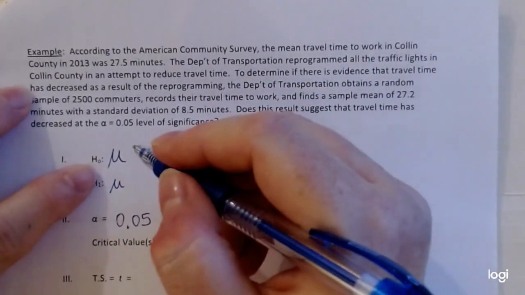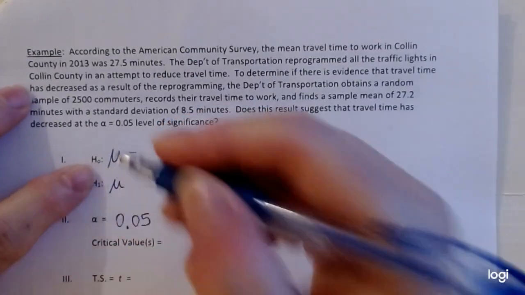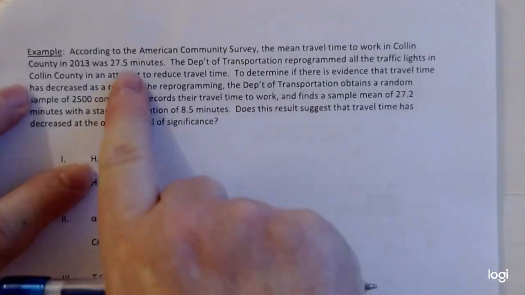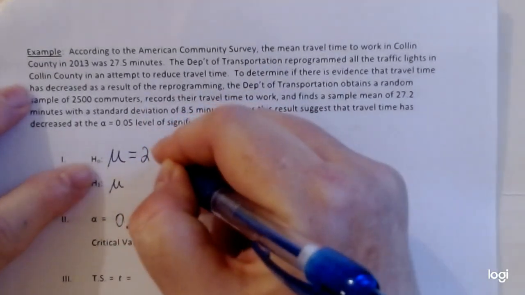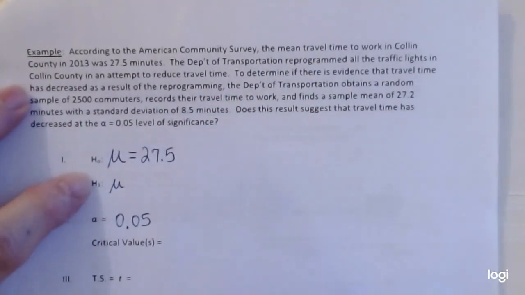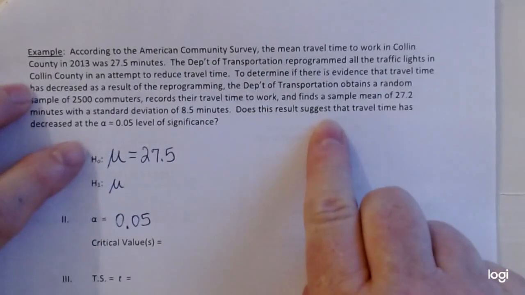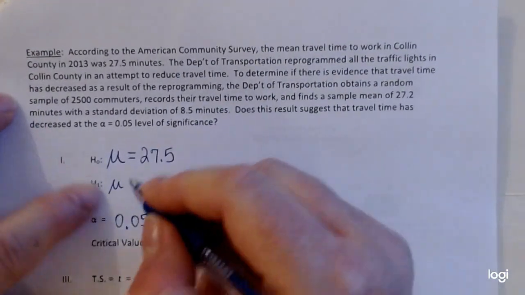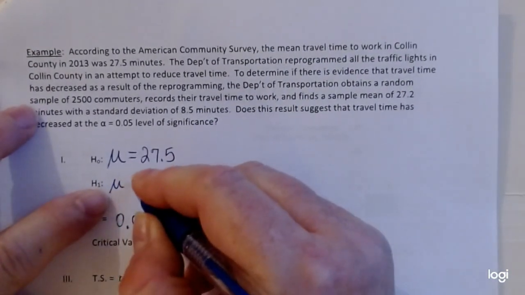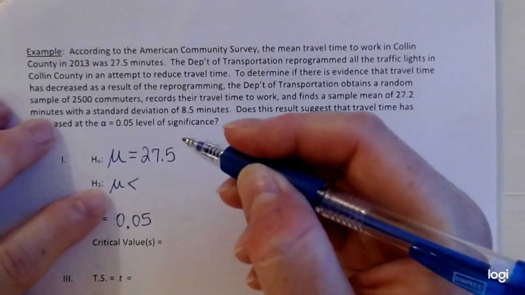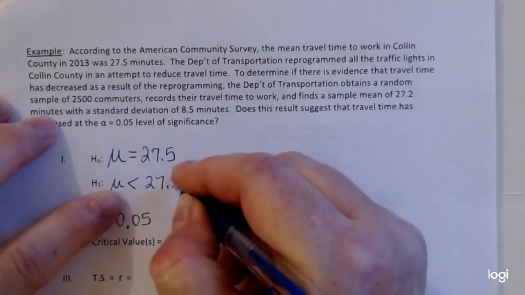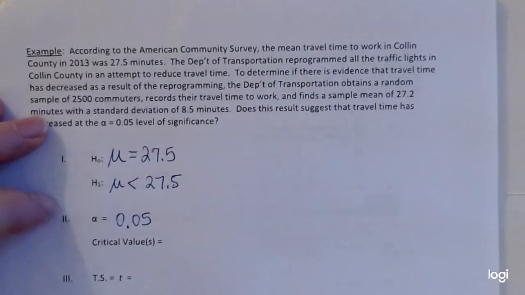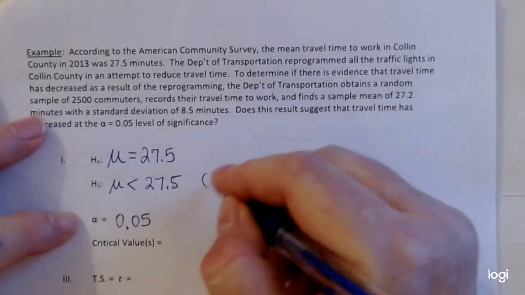And remember, the null hypothesis always has an equal, and the number that we're looking at, the established value, is 27.5, and those are minutes. And we're looking at whether or not it has decreased, so we're looking to see if there's evidence that mu, the mean travel time now, is actually less than 27.5 minutes. So that's what we have so far, and remember, this is the claim.